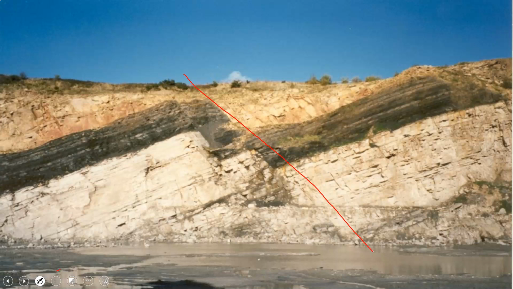Now I match up these two rock layers. Now I've got to determine which one is the hanging wall. Well, you can see that this side is on top of the fault, and so this side moved downwards. And because the hanging wall dropped, this would be considered a normal fault.